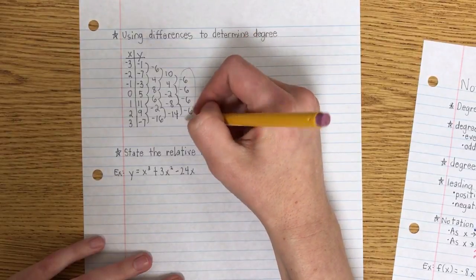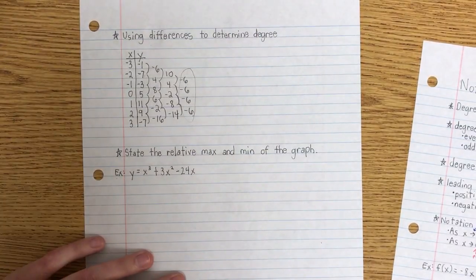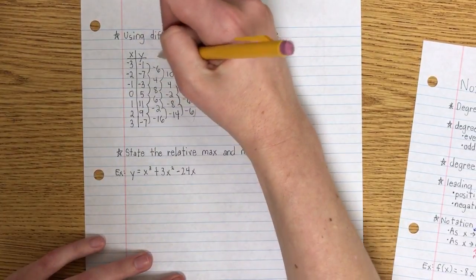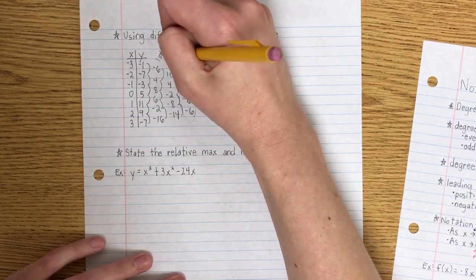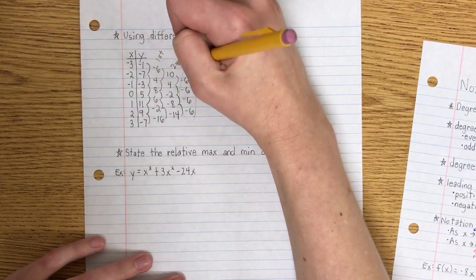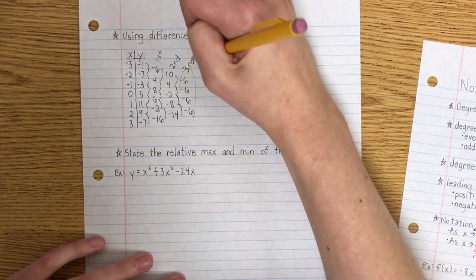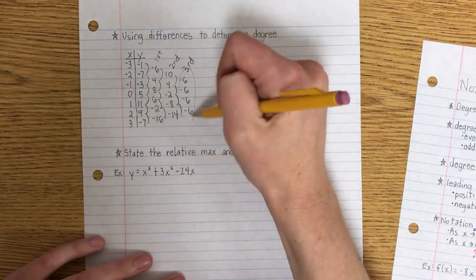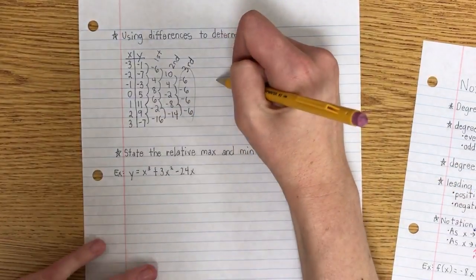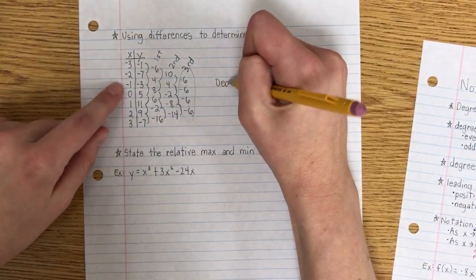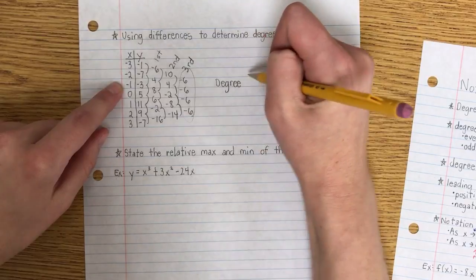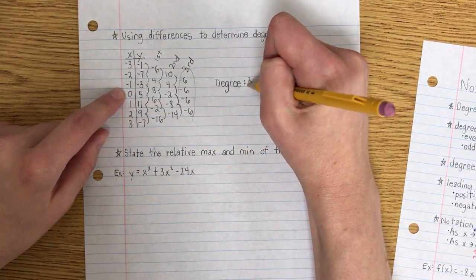What this tells me, these numbers all match. This tells me my first difference was here. My second difference was here. My third difference was here. My third difference is what matches. That tells me this polynomial with these points is third degree.